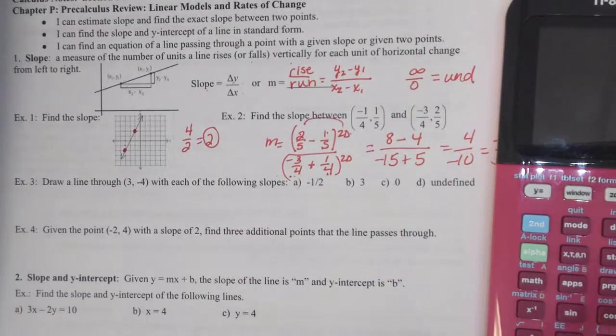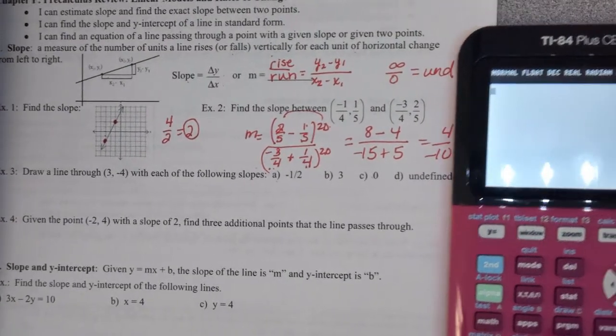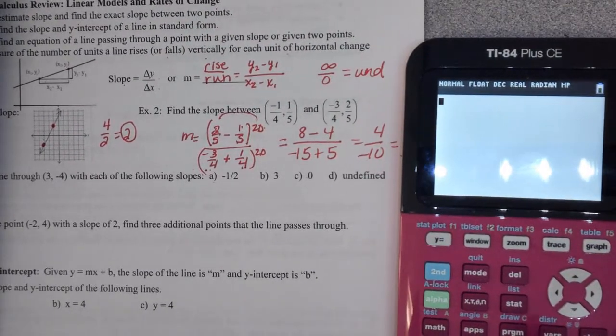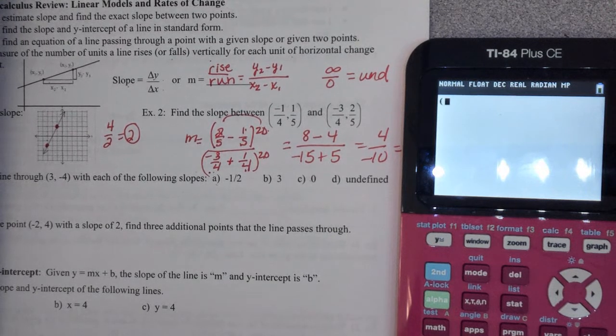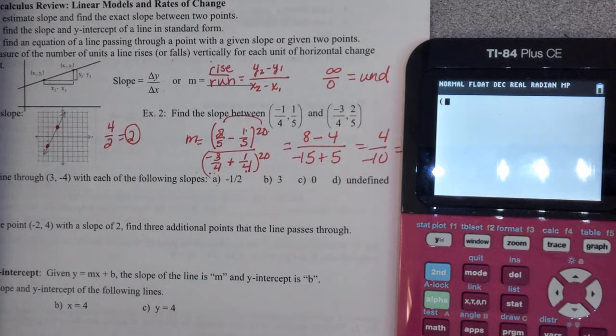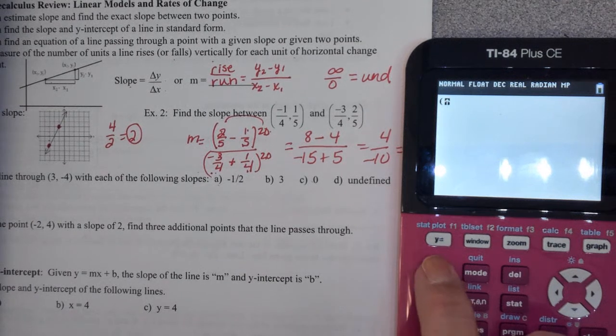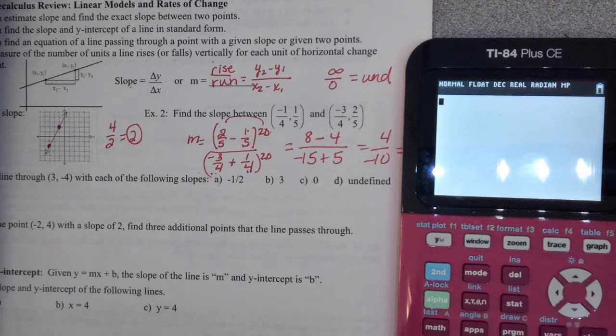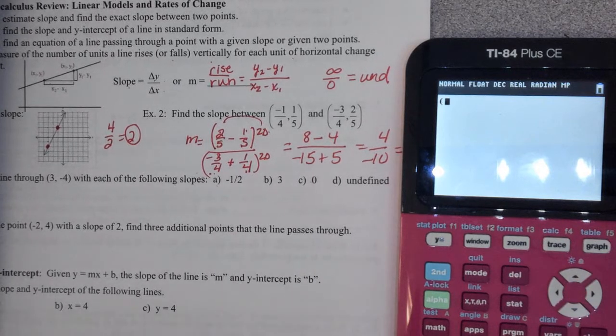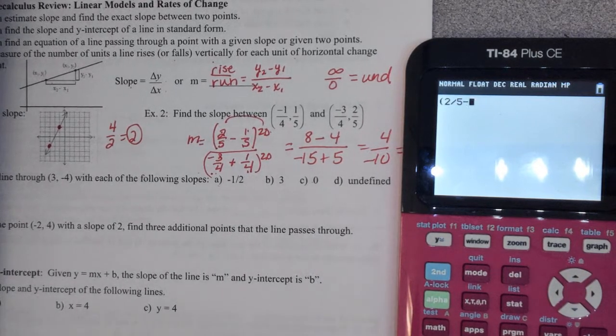Okay? That's good. Now, here's another way I can do slope on my calculator. I just want you to be familiar with this. So I'm going to want to use my parentheses. I can just type it in as a fraction, actually. Let me do it this way. So I can do 2/5 minus 1/5.